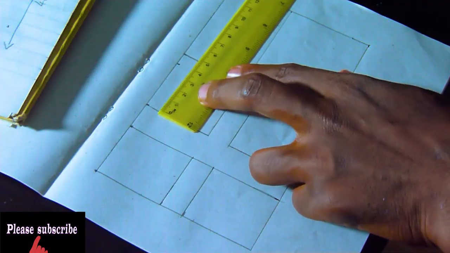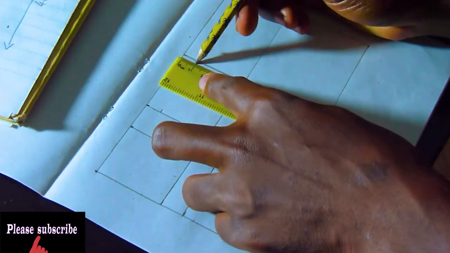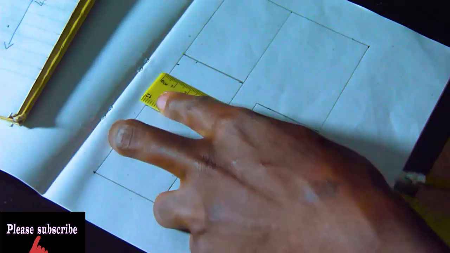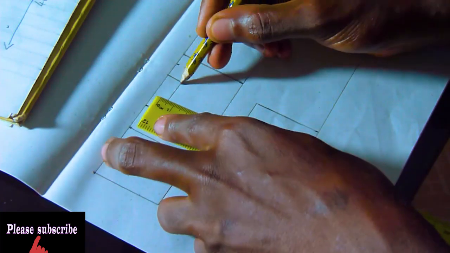So according to our rough, we have a parking store in our rough. So that's what I'm trying to figure out. So that's it. That's a small veranda to our kitchen. Then this is our parking store.